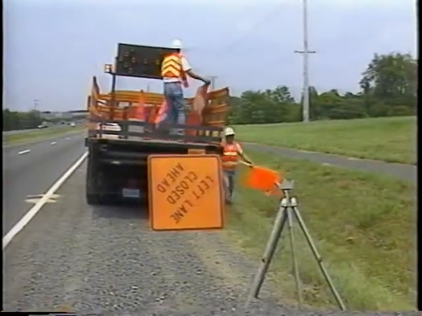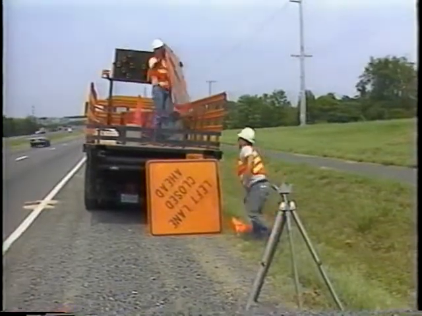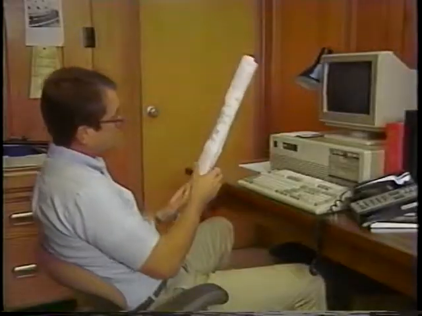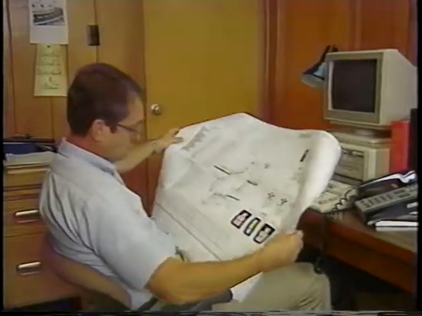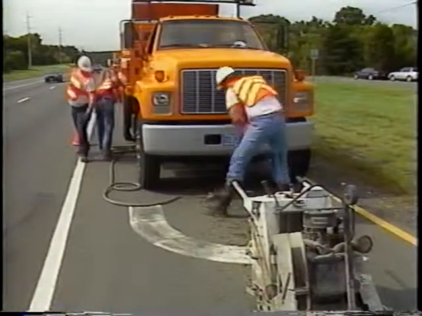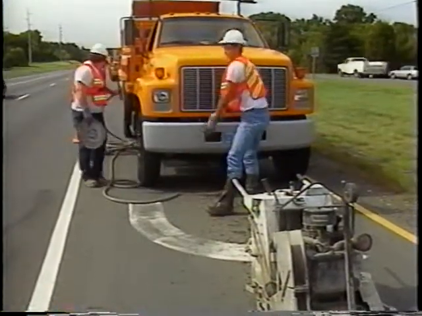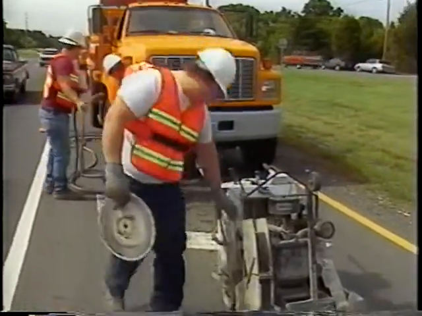If the installation is to be performed by an in-house crew, the next step is the estimation of manpower requirements. Studying the plans, determine the scope of the installation work, the amount of time required, and the size of the crew. Often a crew should perform certain installation tasks simultaneously to reduce the time that traffic is disrupted.